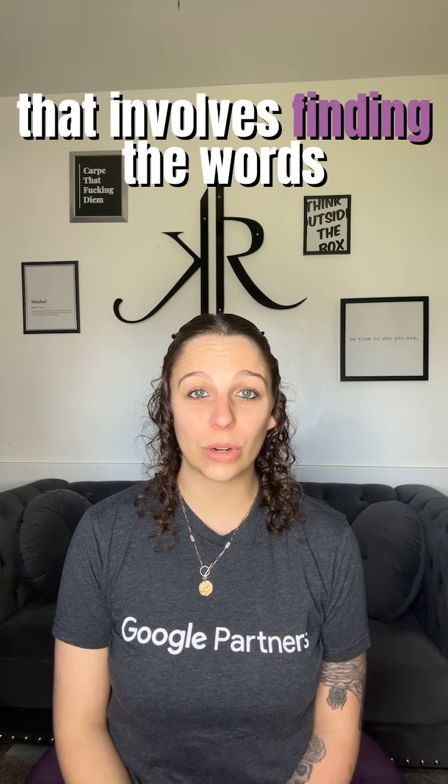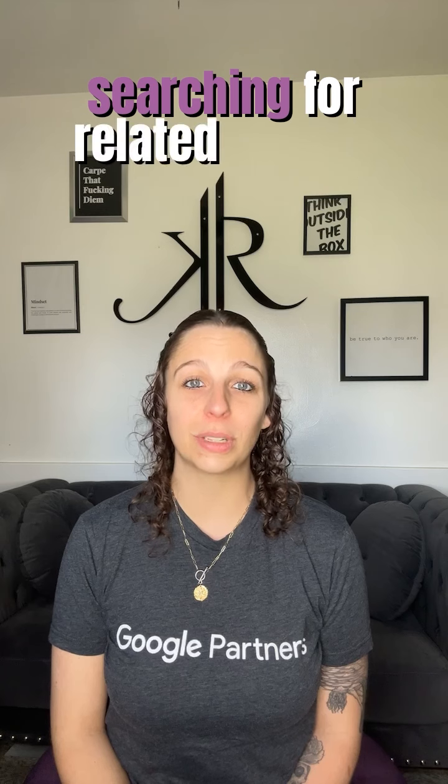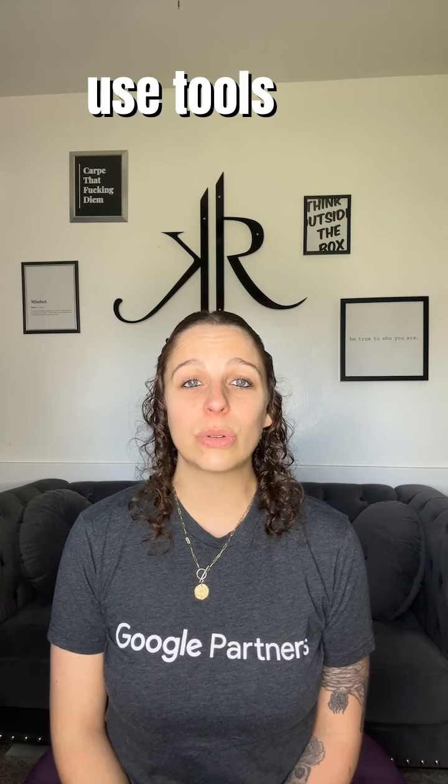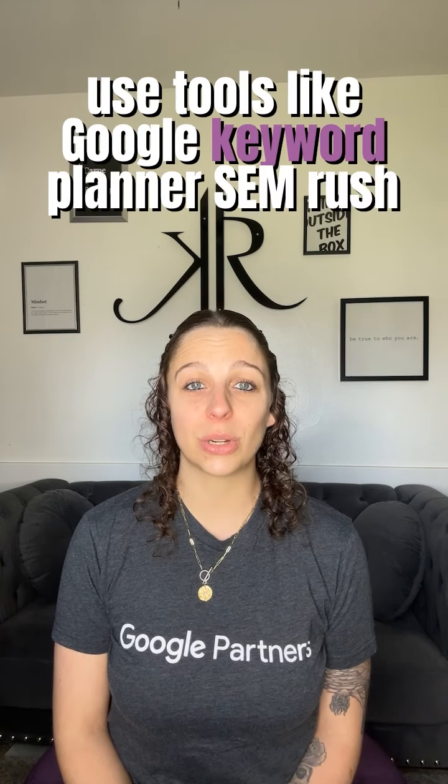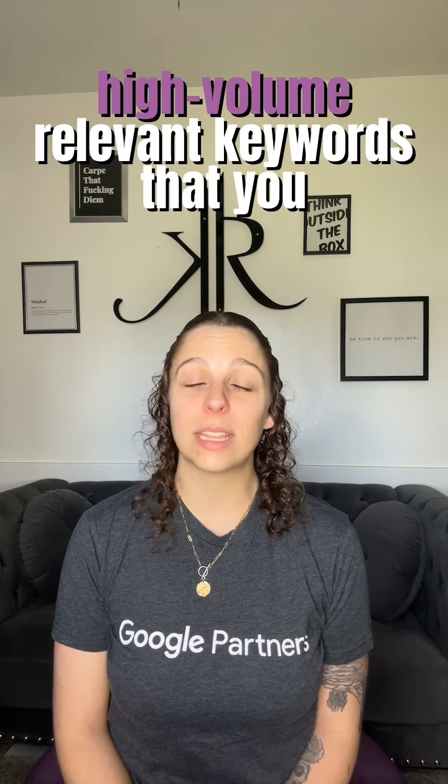Step 1. Keyword research. The first step in SEO is to conduct keyword research that involves finding the words and phrases that people are searching for related to your business or industry. Use tools like Google Keyword Planner, SEMrush, or keywordtool.io to identify high-volume, relevant keywords that you can target on your website.